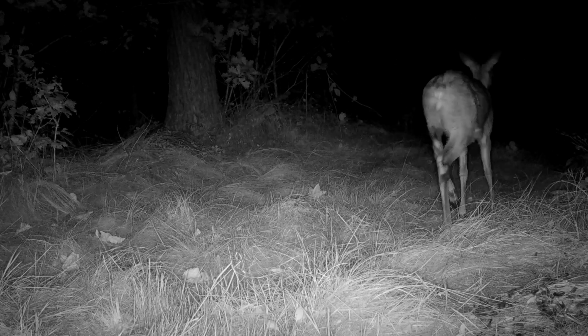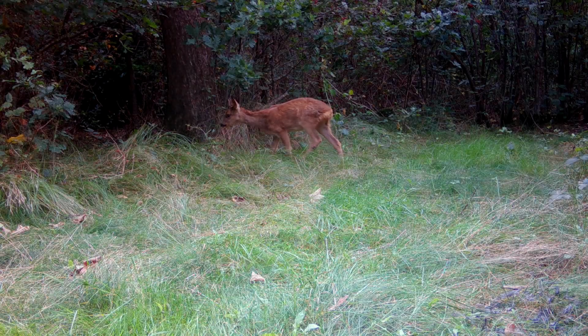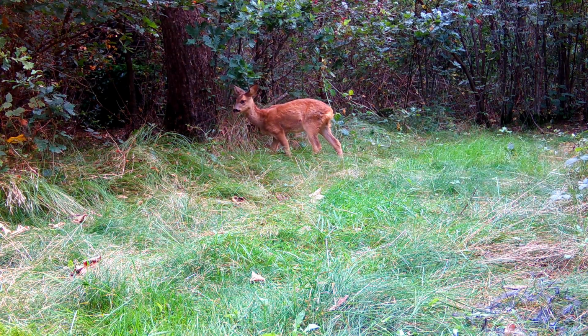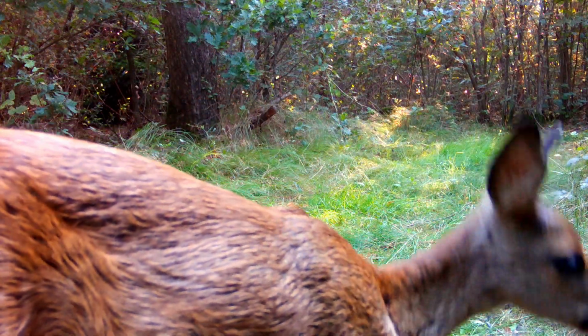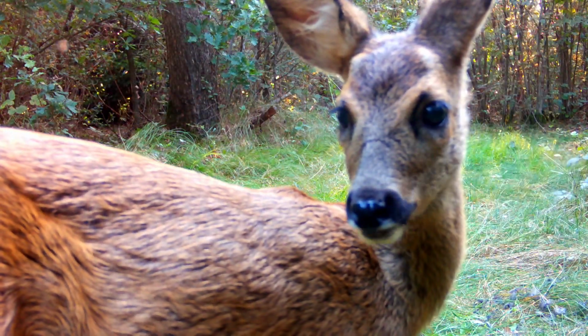When you find a busy crossing like this, use it. Get every angle of it on camera. You will learn exactly how the animals move around and how they interact with the area.